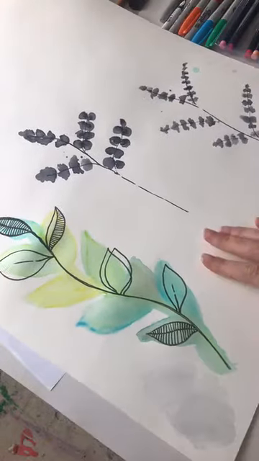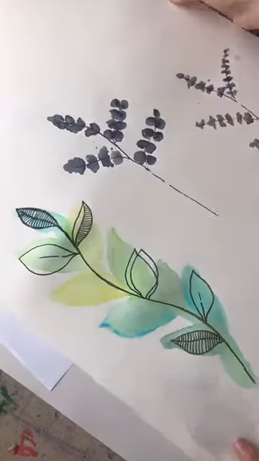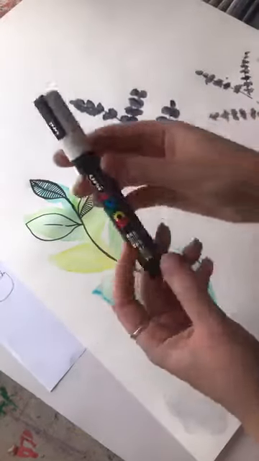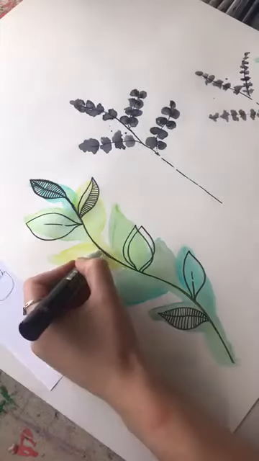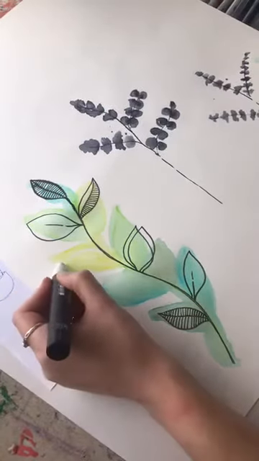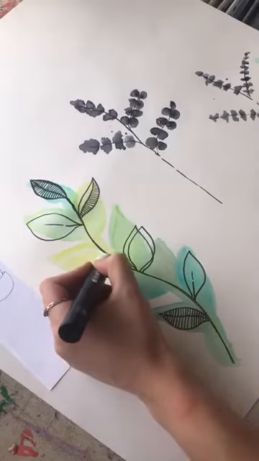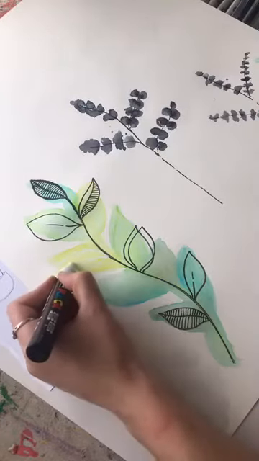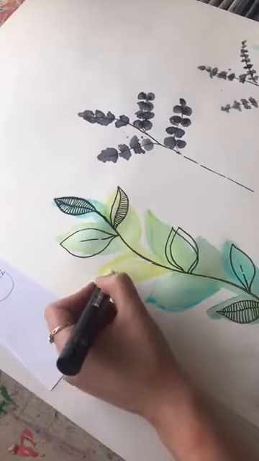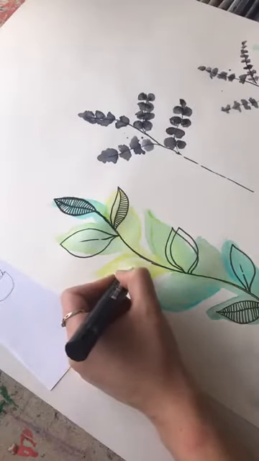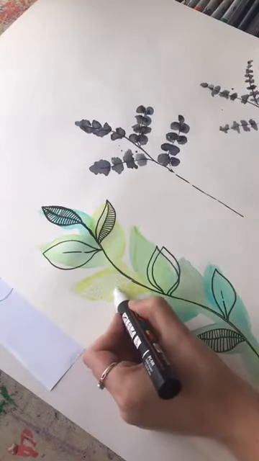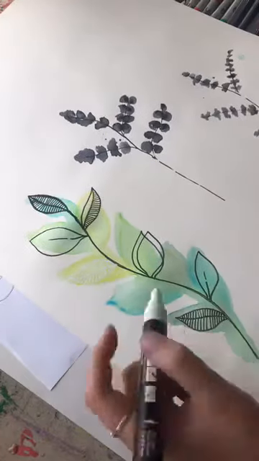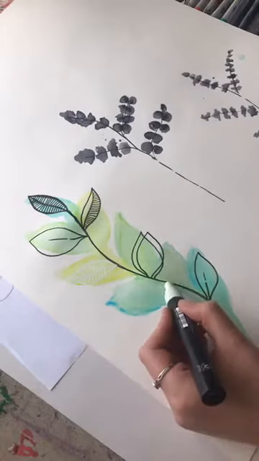And then something I found really effective with this one in particular was going in with the white Posca pen again. So I'm just going to do some white leaves. And another one down here.